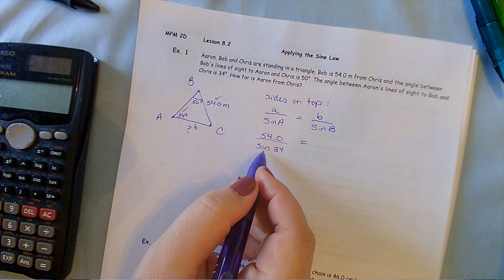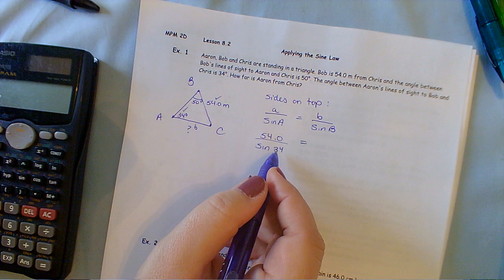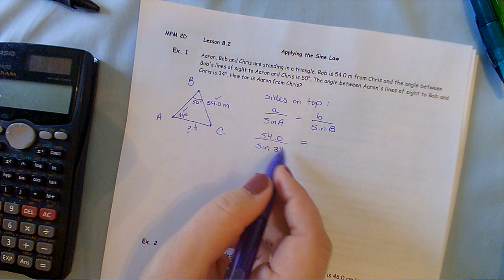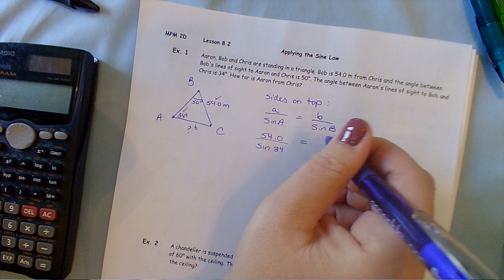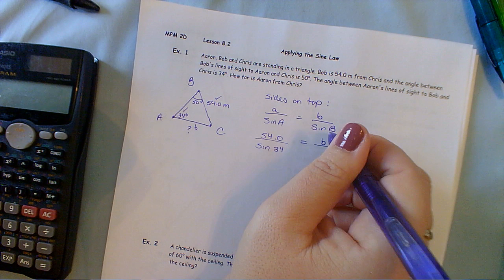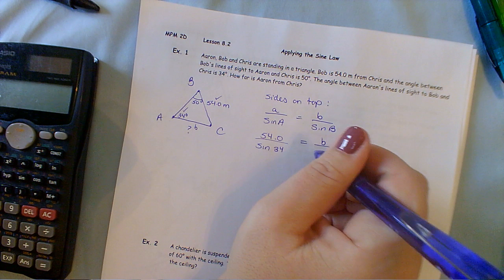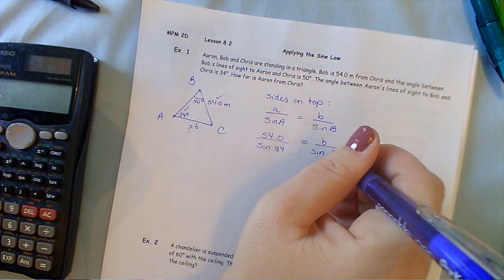The sine's important. It's not 34. It's 34 degrees. What are we taking 34 degrees of? The sine of that. So it's important that you don't forget that it's called sine law, so it has sines in it. Sine capital B is 50.